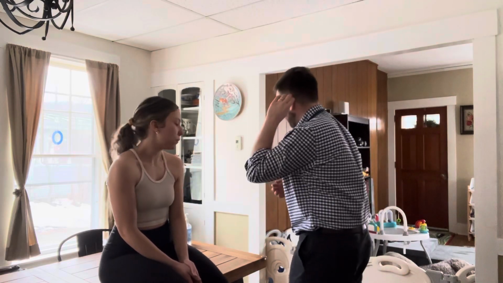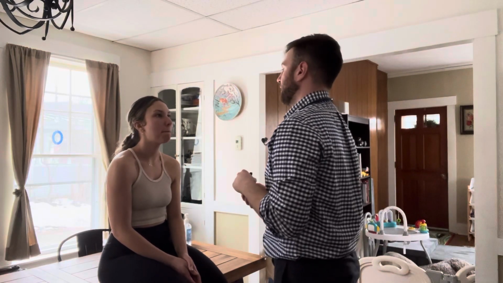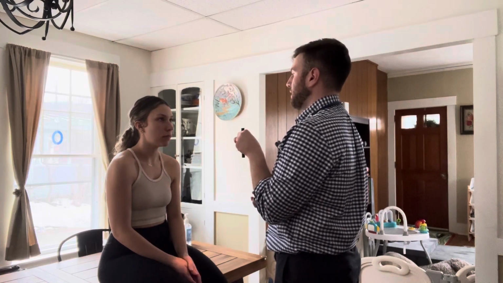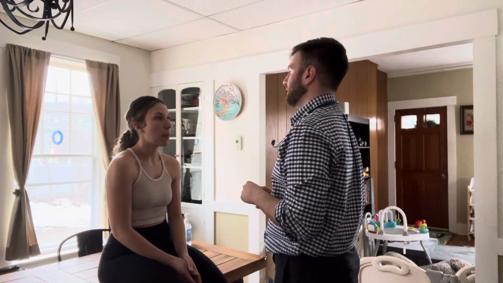So next we're going to move on to assess your corneal light reflex. So I'm going to have you continue to stare at my nose. I'm just going to shine this light. Great. So the corneal light reflex is present and equal in both pupils.